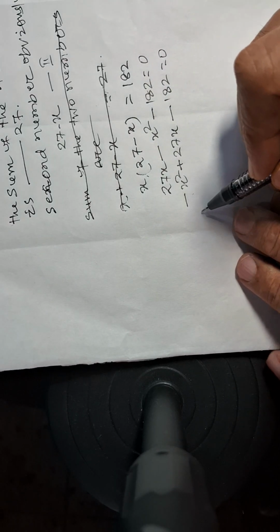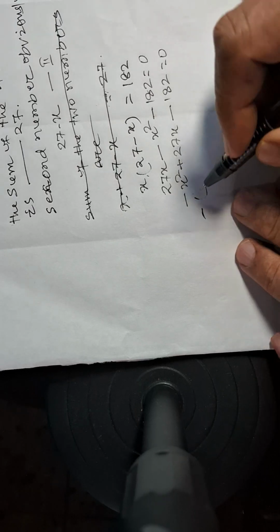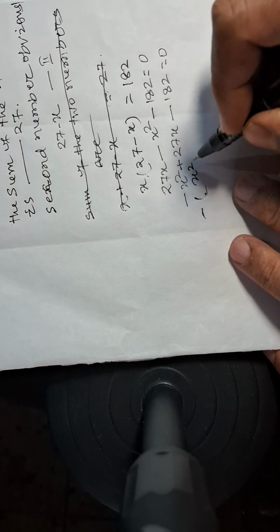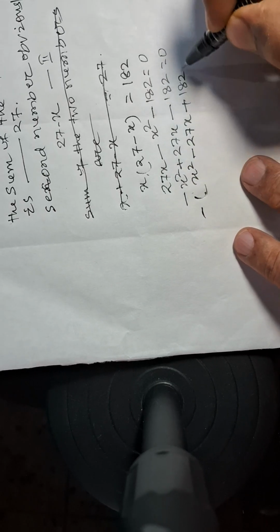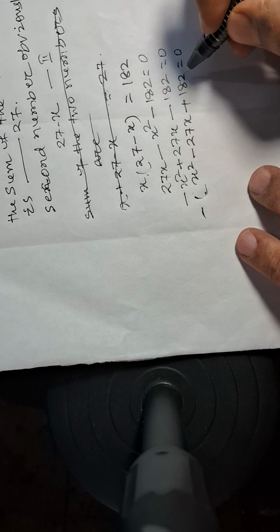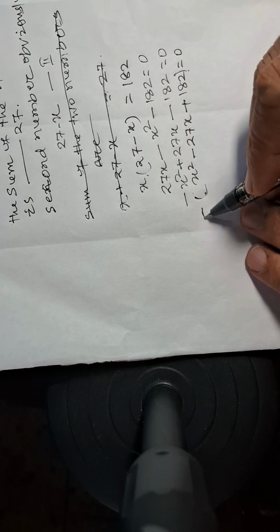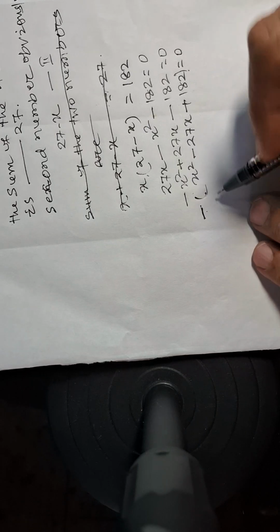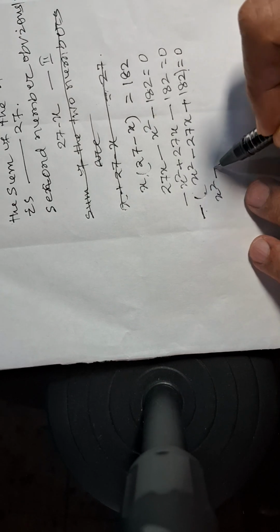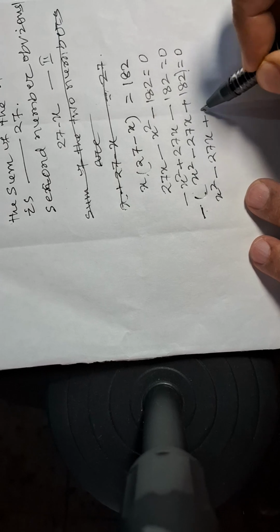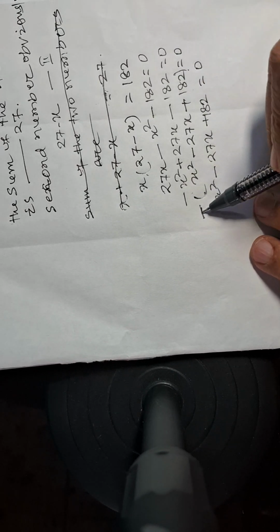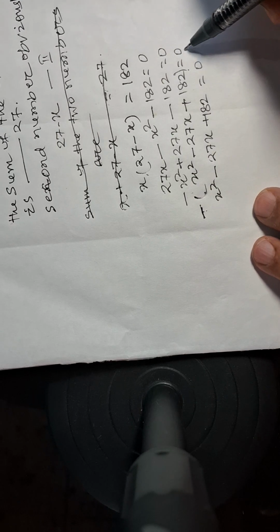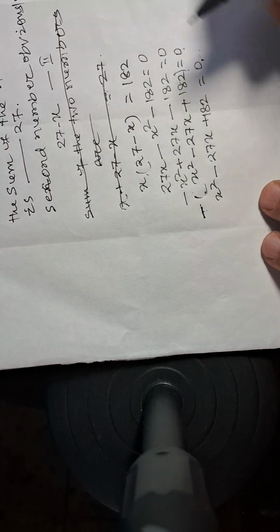By taking minus common, what will be the result? x square minus 27x plus 182 will be equal to 0. So finally the equation will be x square minus 27x plus 182 equal to 0, because this minus will multiply by 0 and the result will be 0.